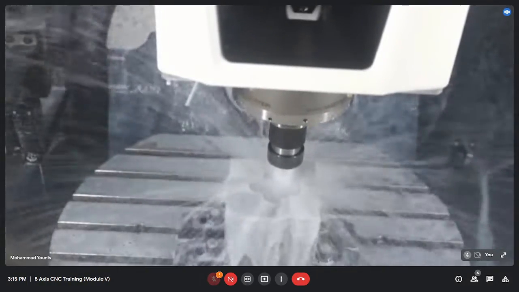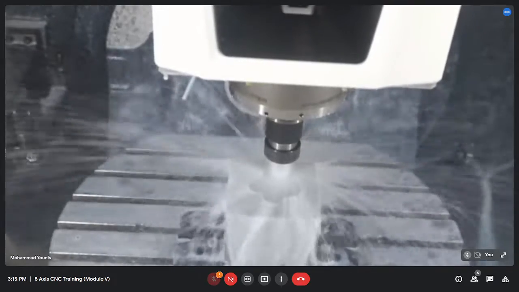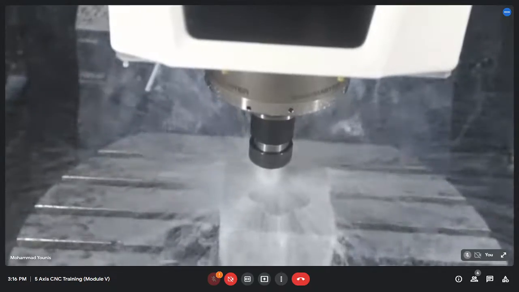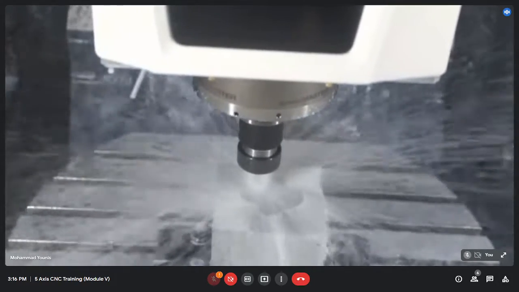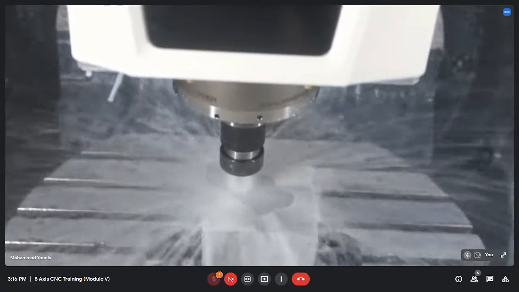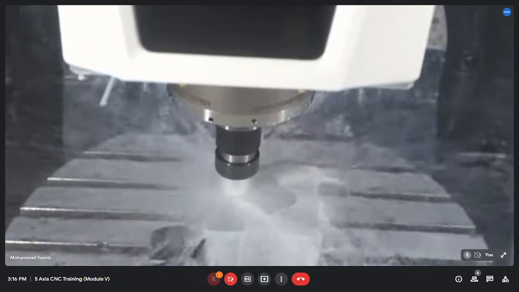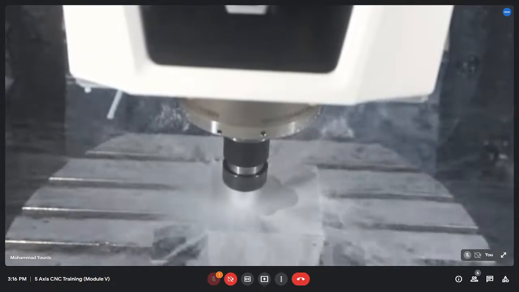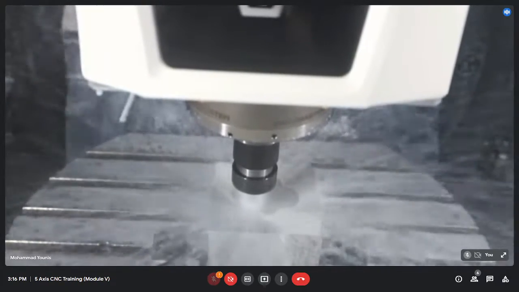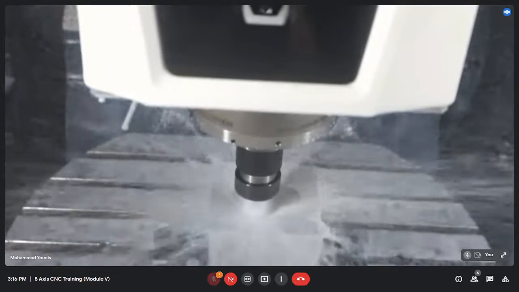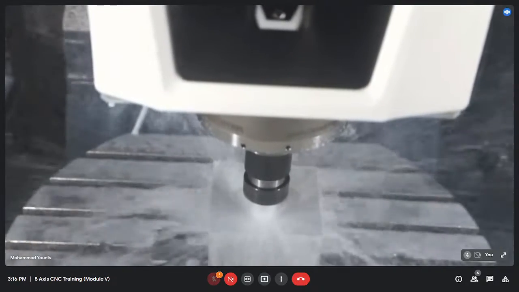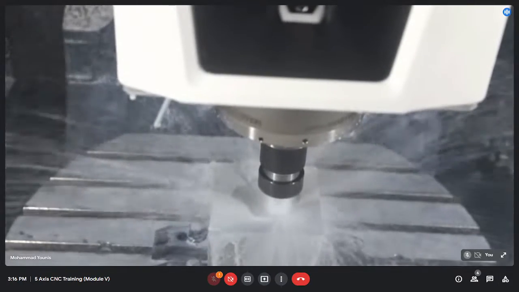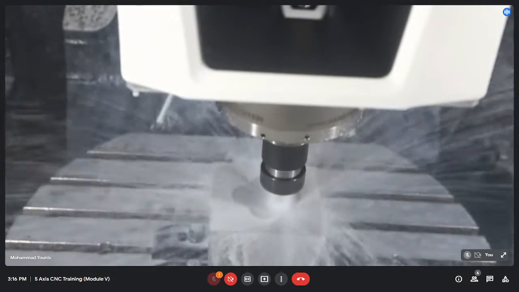So here we are using this end mill of dia 12 mm, having the cutting length of 30 mm. So this end mill can cut the material both at the tip and on the periphery as well. So that's why we are using this.